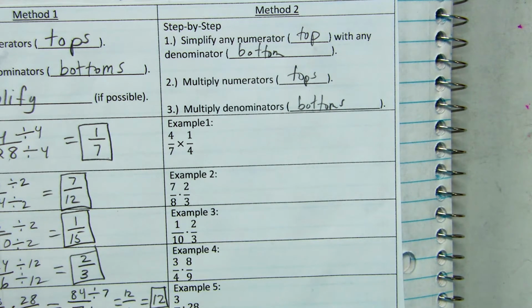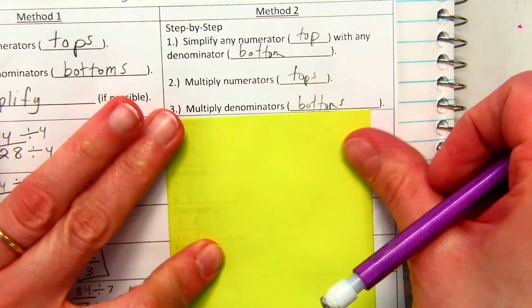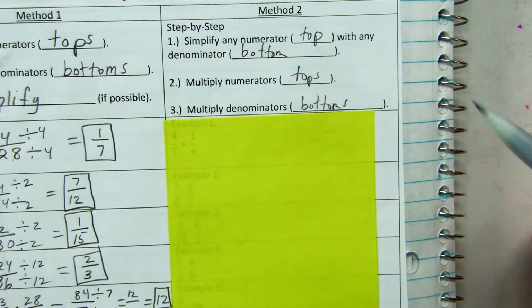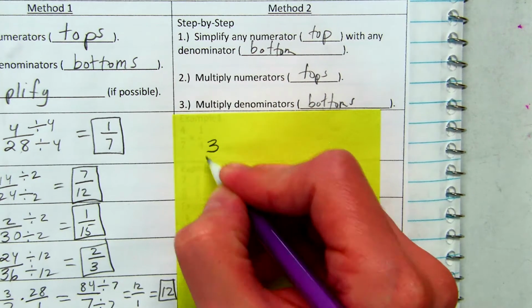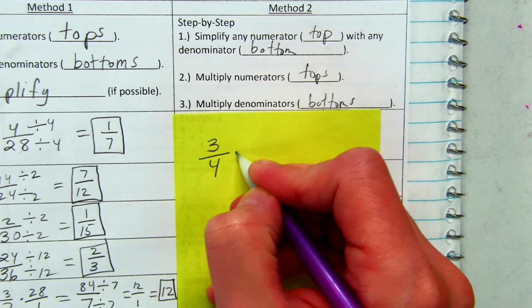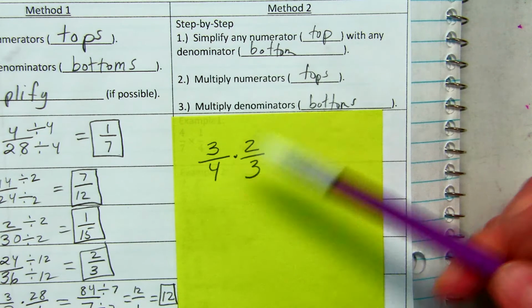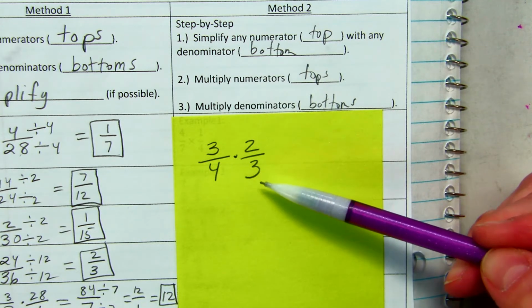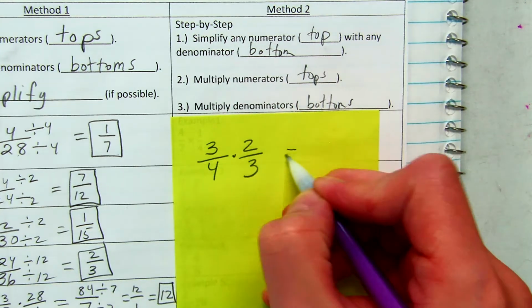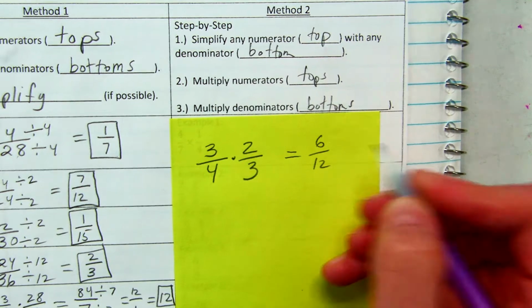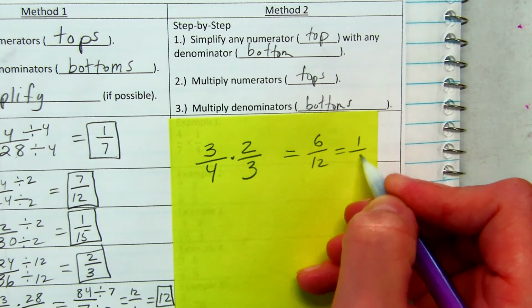So I'm going to do a quick example that's not on here. I'm going to put a little sticky note here for just a second, and you can just watch this. Okay? If I have 3/4 and 2/3, 3/4 does not reduce and 2/3 does not reduce. If I multiplied this, I would get 6/12, and then I'd have to reduce it down to 1/2.